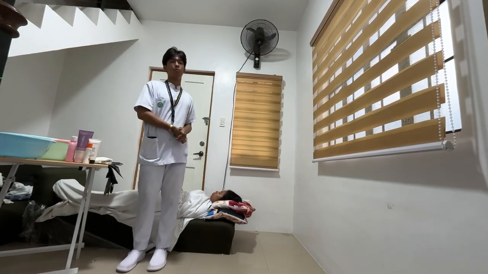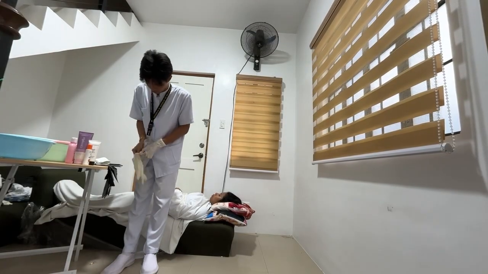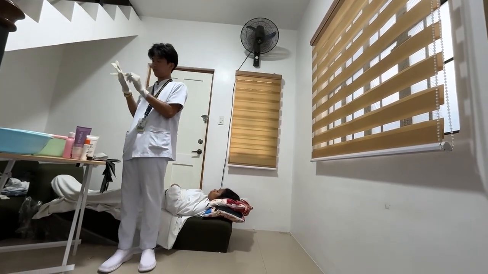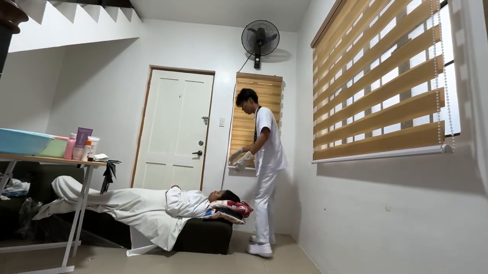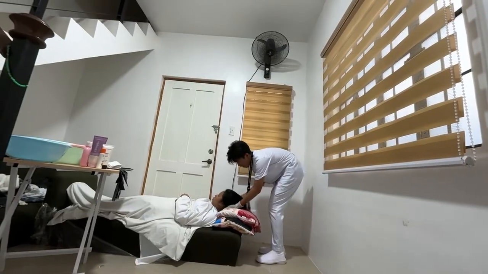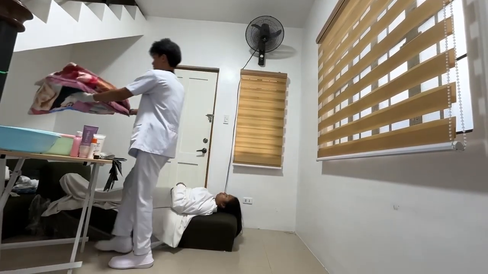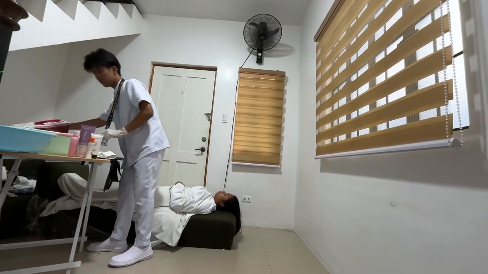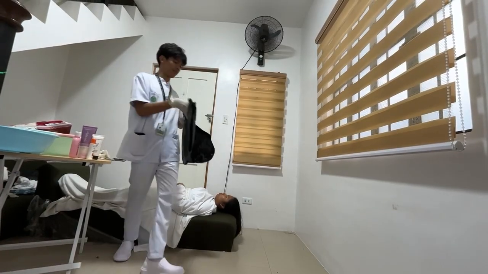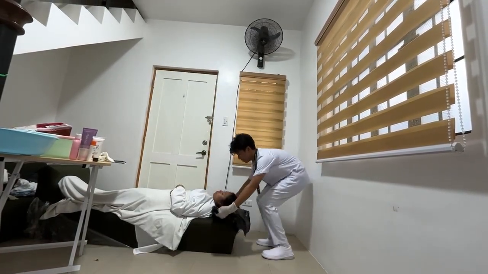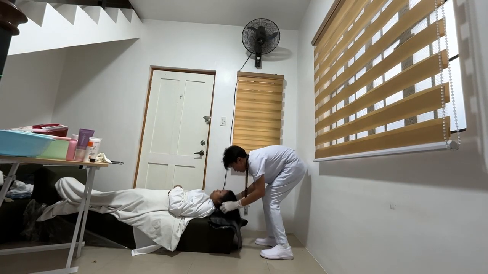And then I will be putting my plain gloves. And then lower the patient head by removing the pillow under his or her head. So now we'll be removing your pillow. And then put the waterproof linen under the patient's head. So now we'll be putting it. Okay, ma'am.